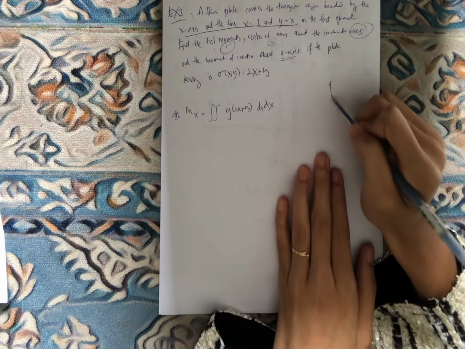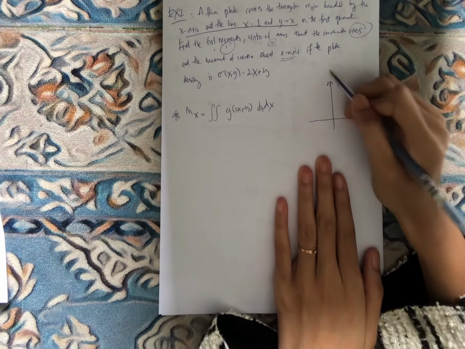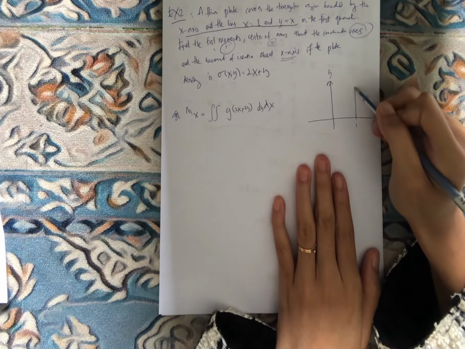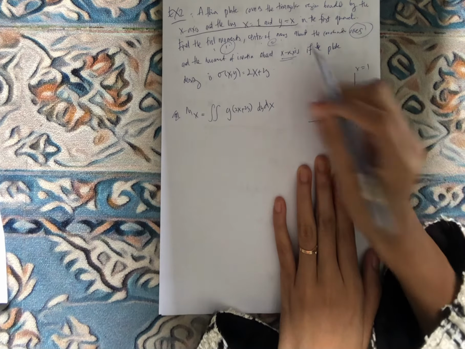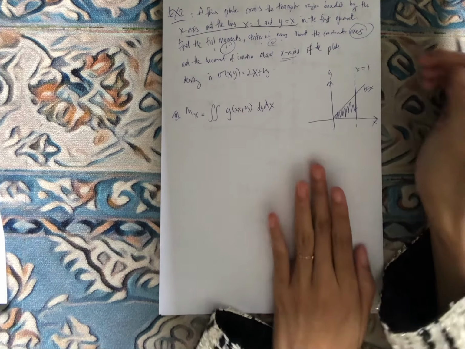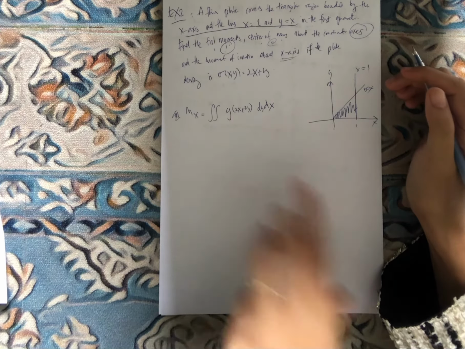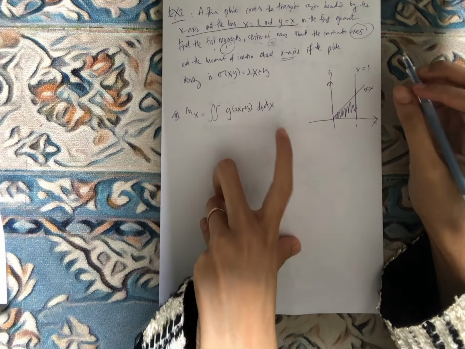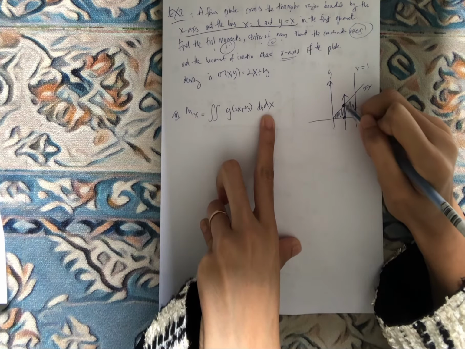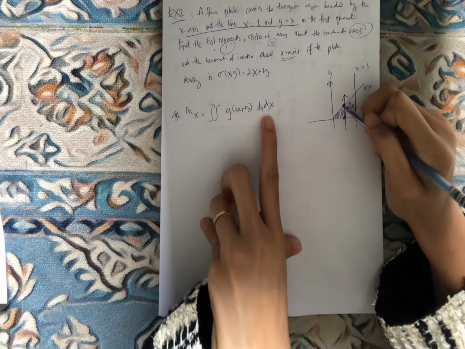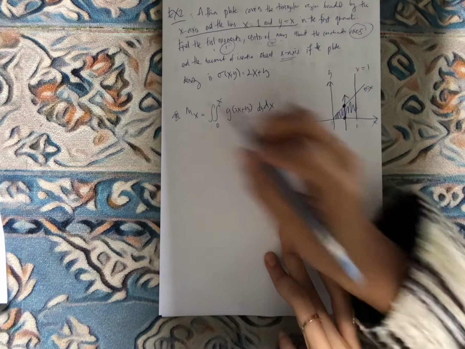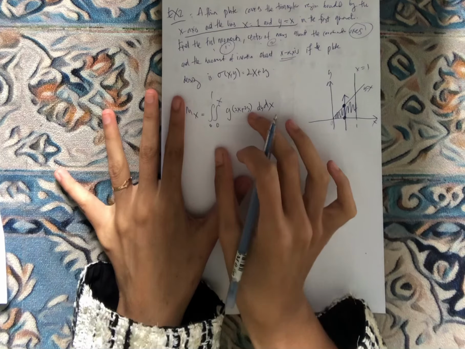So what we do is sketch a graph. Based on this equation, x equal to 1, maybe here is 1. This is x equal to 1 and y equal to x is this one. So this is the region that you should calculate. When you do dy dx, it means you need to draw a vertical line and find out where it enters and where it leaves. So y goes from 0 to x, and for dx you see 0 to 1.